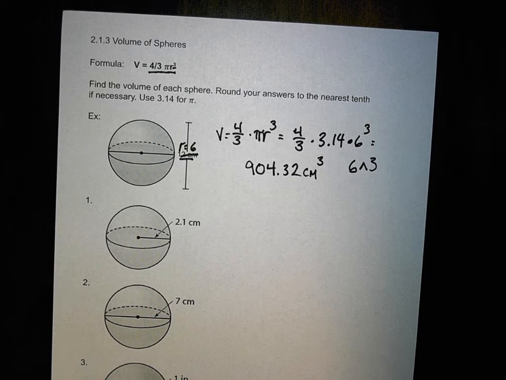Okay, so we're going to put V equals 4/3 pi r cubed.